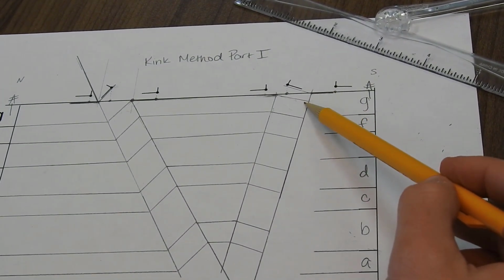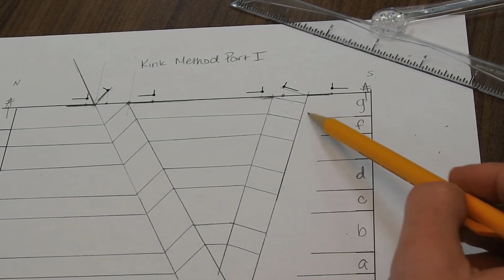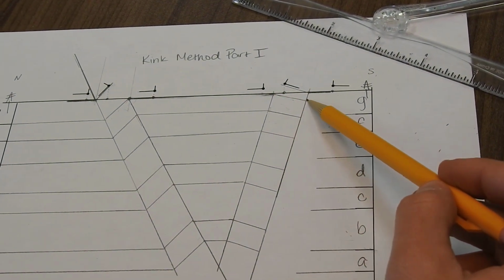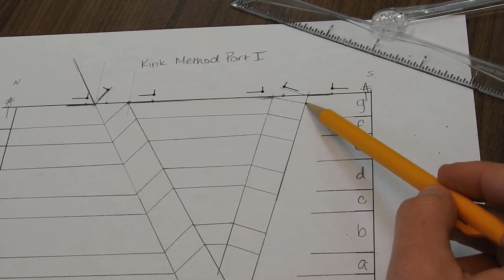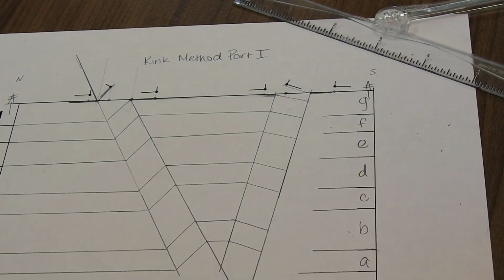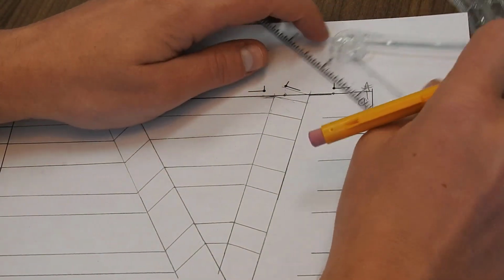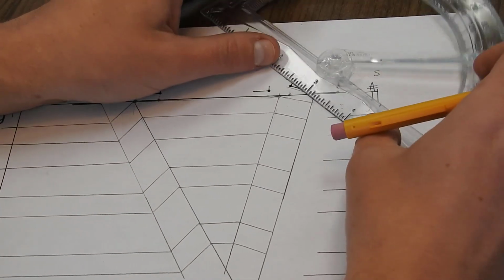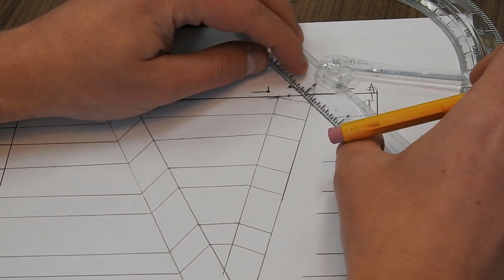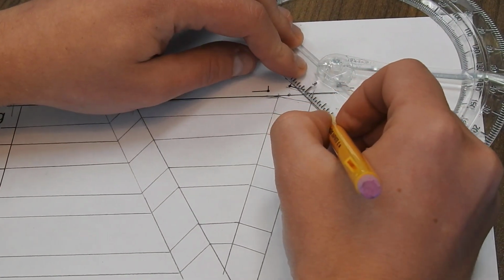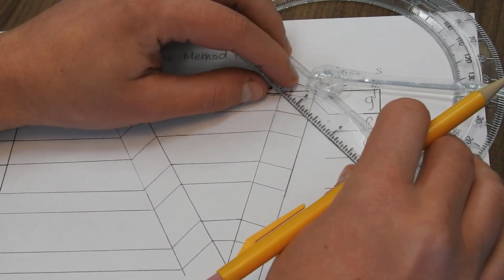All right, so now I'm going to adjust this by taking this dip and carrying it down to this top of F. So I'm just going to assume that there's something I missed in the field. I come down.